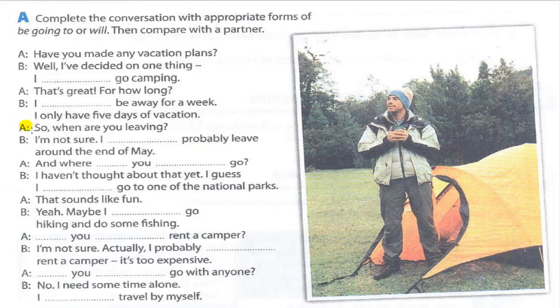So, when are you leaving? I'm not sure. I'll probably leave around the end of May. And where are you gonna go? I haven't thought about that yet. I guess I'll go to one of the national parks.